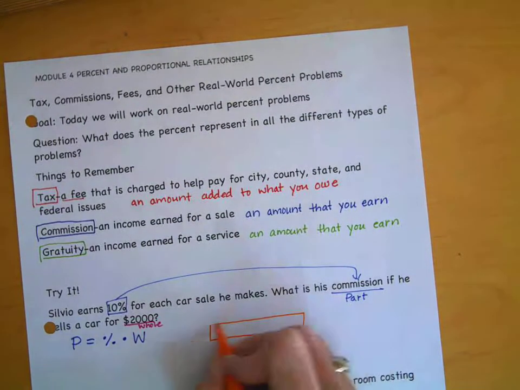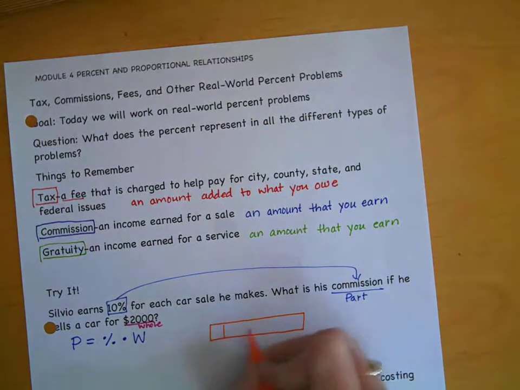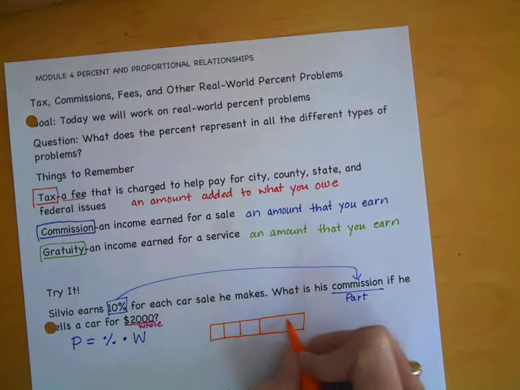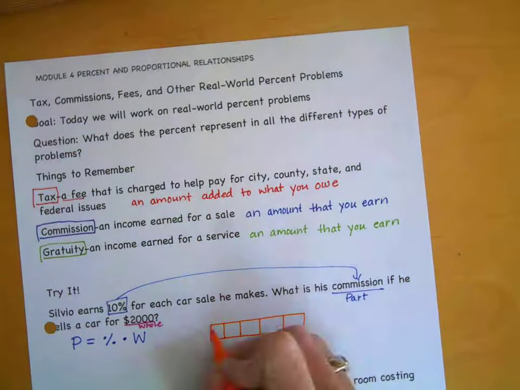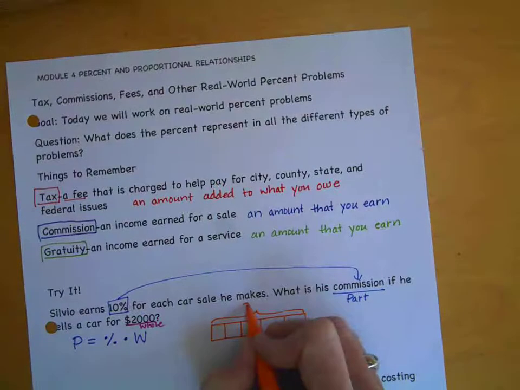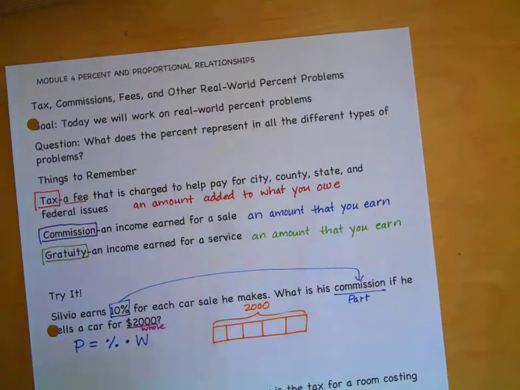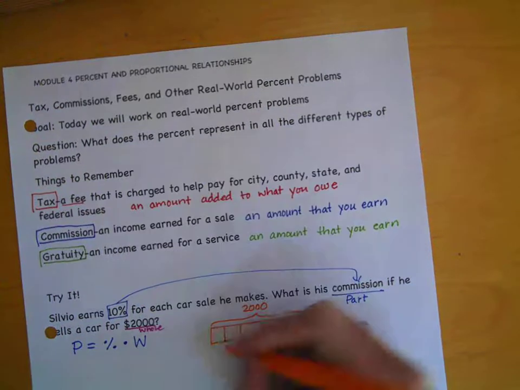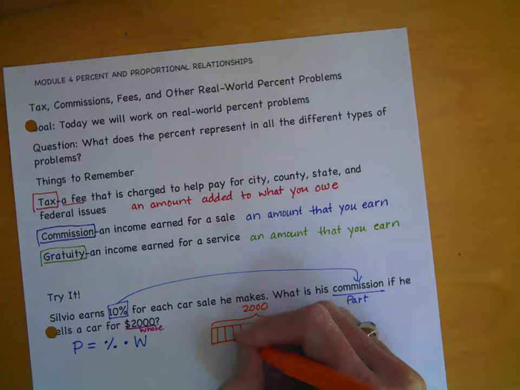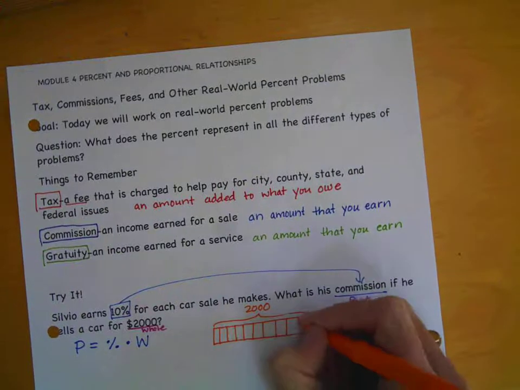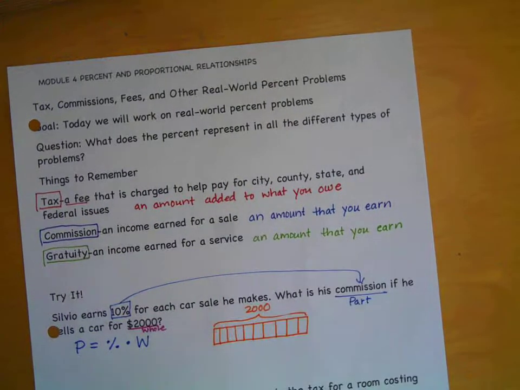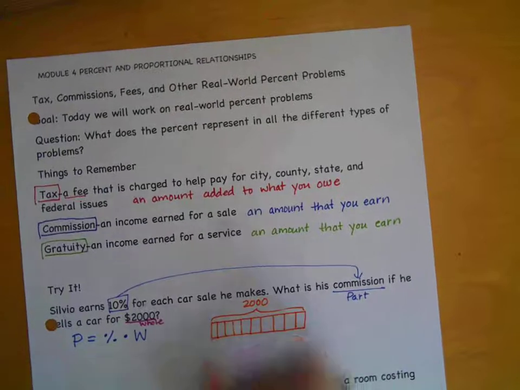So I'm going to make a tape this time, and I'm going to split it into 1, 2, 3, 4, 5, right? And I know that the whole amount is 2,000. And then I know that we need to know what 10% would be, and now that I think about it, I'm going to split each of these in half because I need 10%, not 20%.